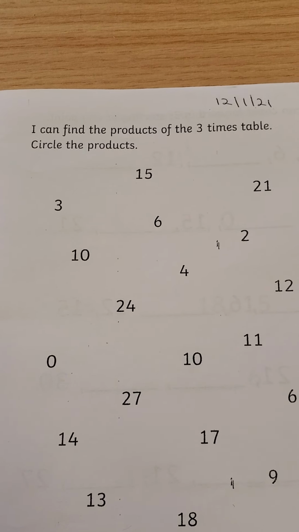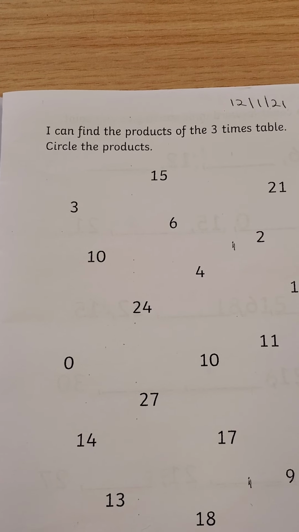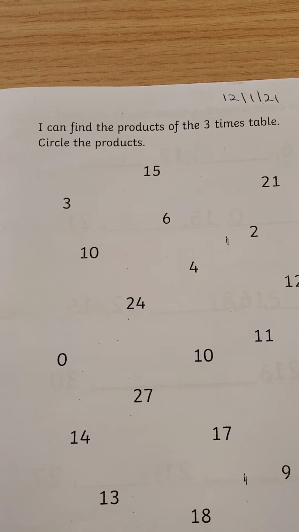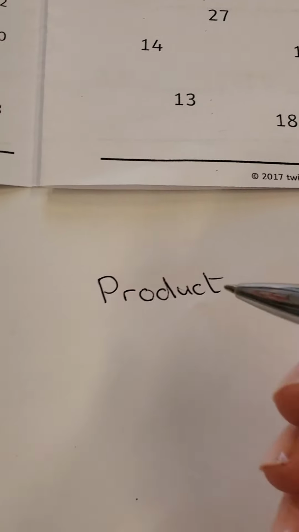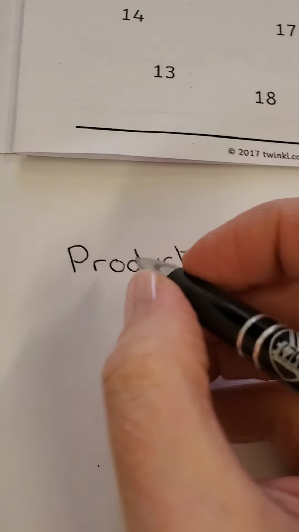And this page says, I can find the products of the 3 times tables. So what does products mean? So the word product just means the answer in the 3 times tables, or the answer in any tables. But we'll stick with the 3s today because that's what we're focusing on.